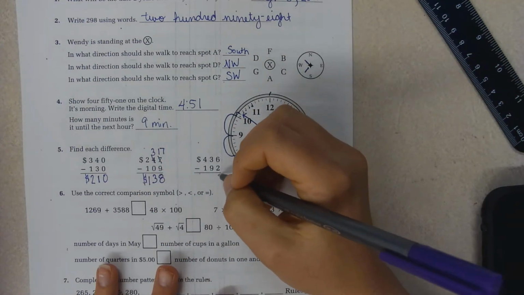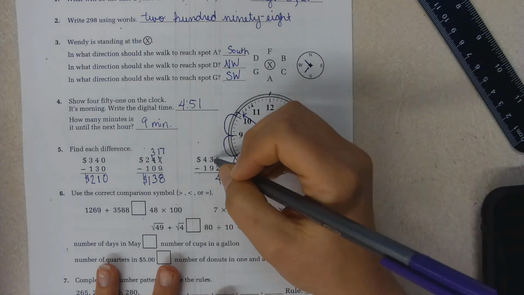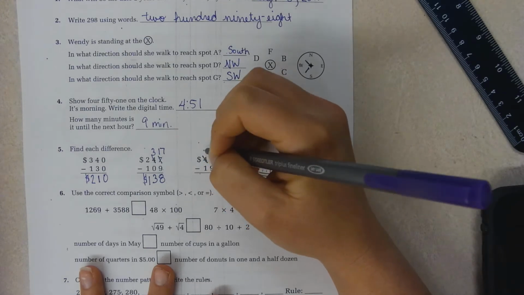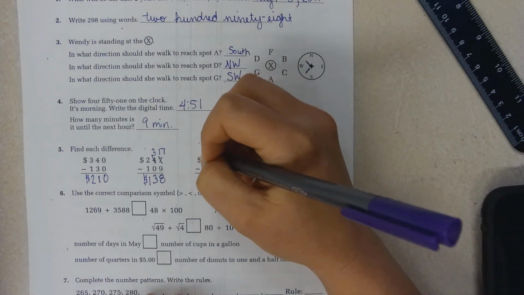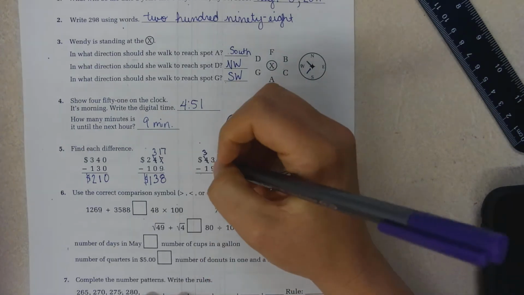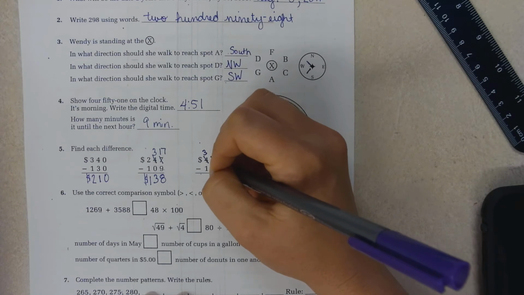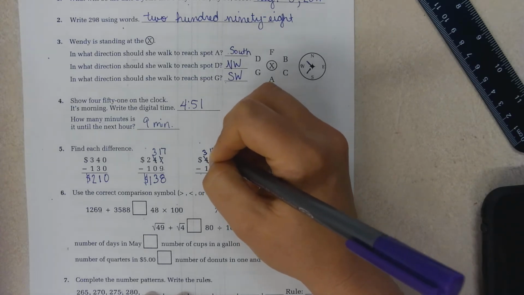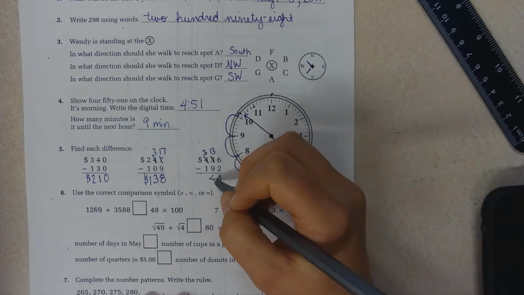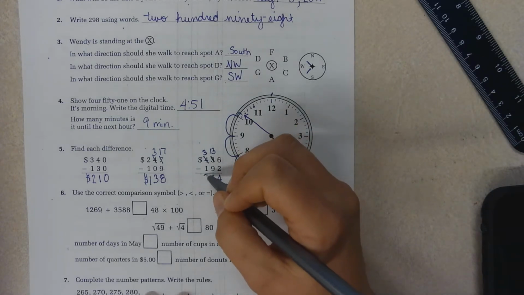6 take away 2 would be 4. 3 10s take away 9 10s cannot be done. So I'm going to borrow from the hundreds place. And there are 10 10s in every 100, so I'm going to give a 10 to the 10s place, which makes it 13. 13 minus 9 would be 4. 3 minus 1 equals 2.